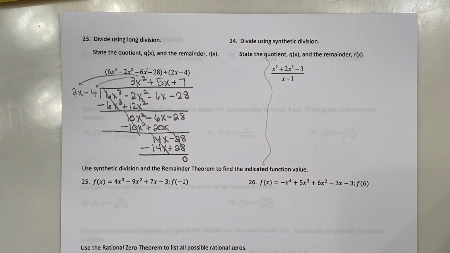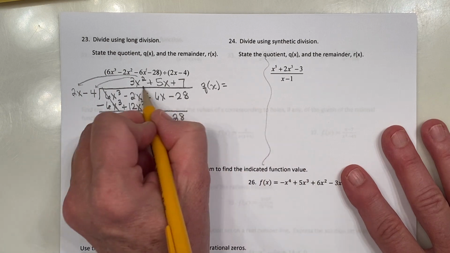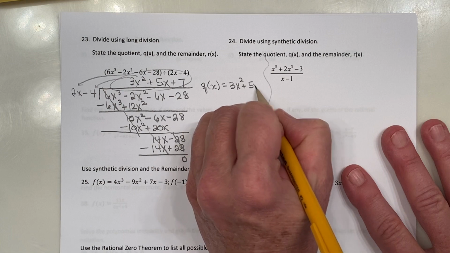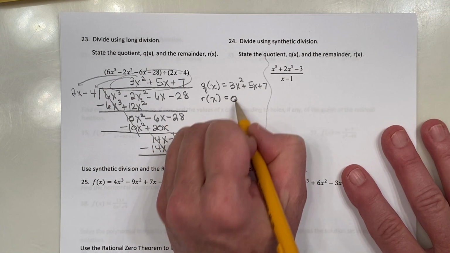All right, so it says state the quotient and the remainder. So Q of X is this quadratic. And the remainder in terms of X is actually just 0.